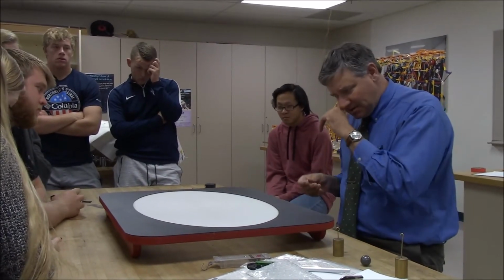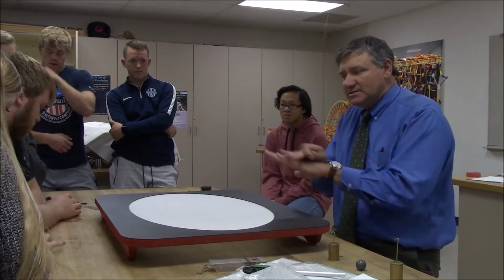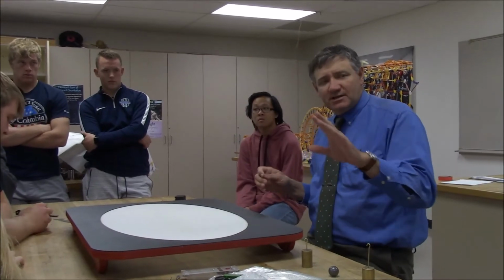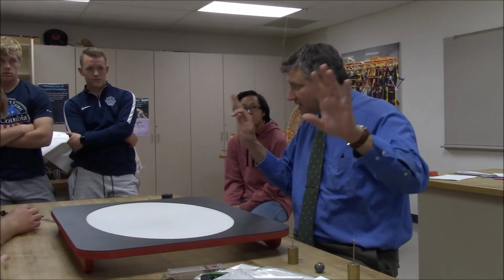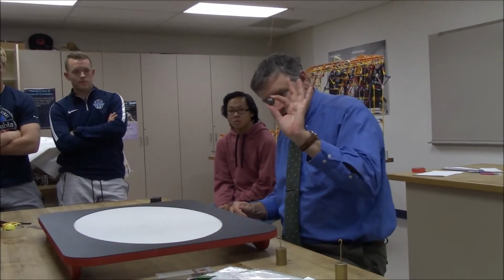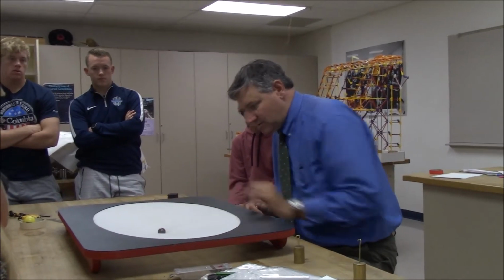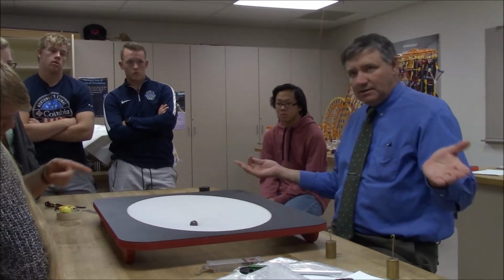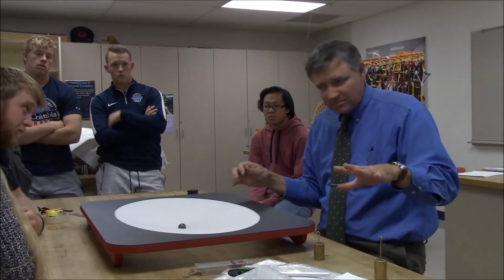So Einstein says, okay, let's look at space and time as a fabric. Because everybody kind of viewed time as a separate entity from space. And Einstein says, hey, let's just weave them together. So he said, all right, I'm going to take this mass and put it in the middle. That's like taking the sun and putting it in the middle of our solar system.